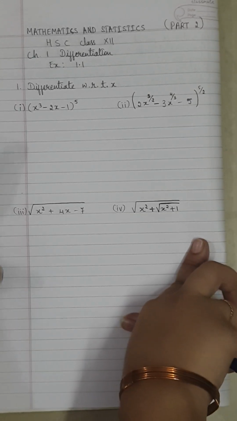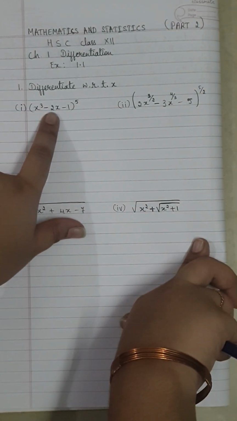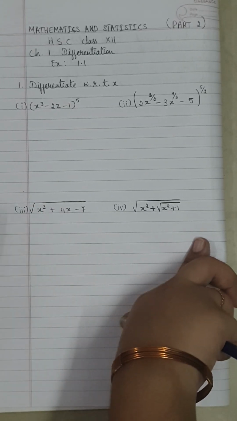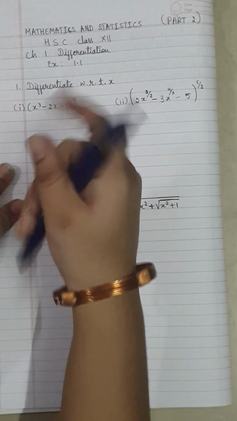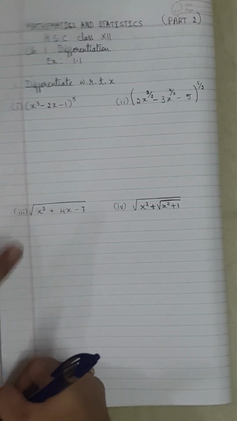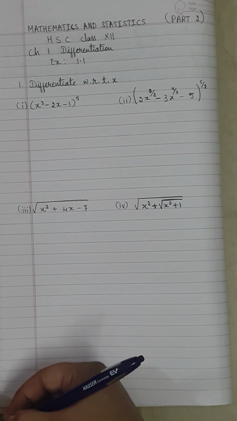Now let's start with the exercise. First question is x cube minus 2x minus 1, the whole to the power 5. Now let this be y, okay? So you could either equate this to y and then write dy by dx equal to this, or you can just directly differentiate this.